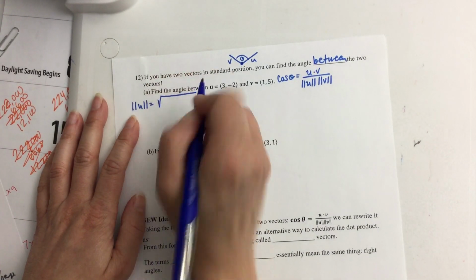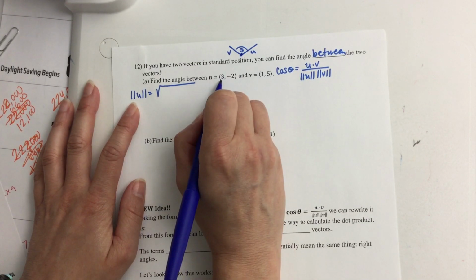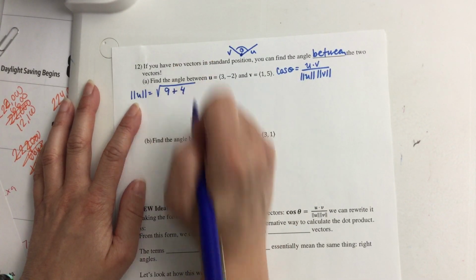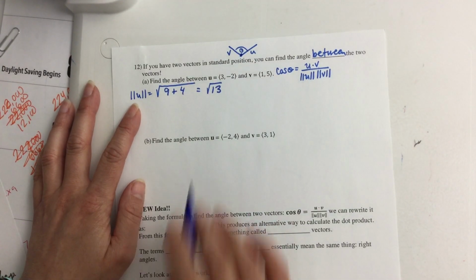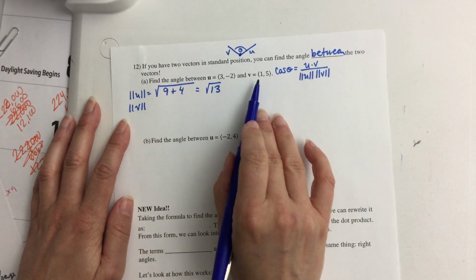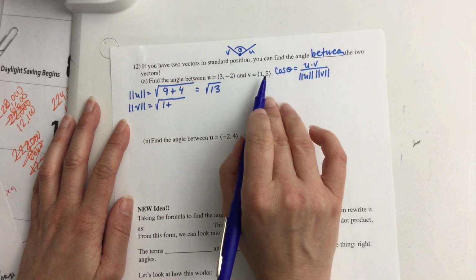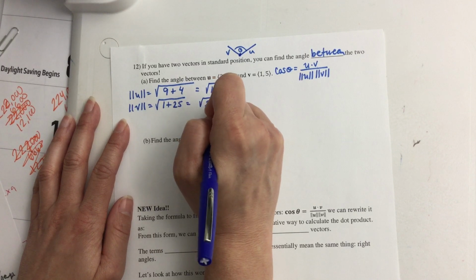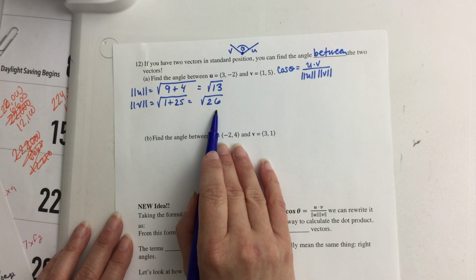So if I'm finding the magnitude of vector u, I can take the x value and square it. 3 squared is 9. Plus the y value and square it. Negative 2 squared is 4. So the magnitude, 9 plus 4 is 13. I can't simplify that. Now if I'm finding the magnitude of vector v, if I take 1 squared, it's 1, plus 5 squared is 25. 1 plus 25 is 26. Again, I can't simplify that because this would be 2 times 13.